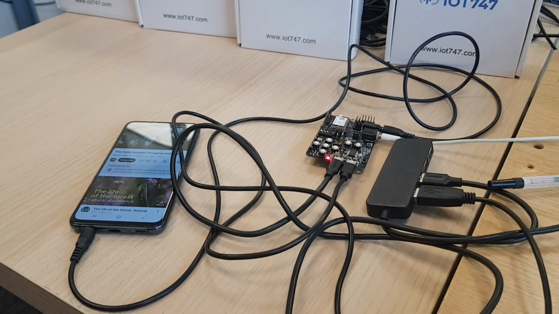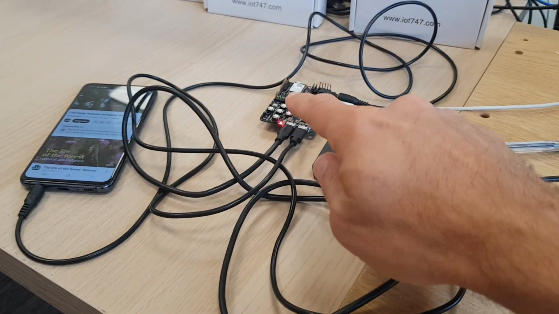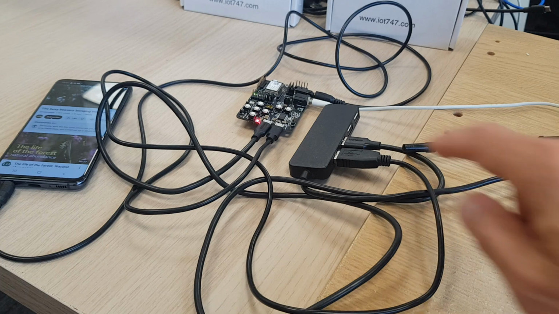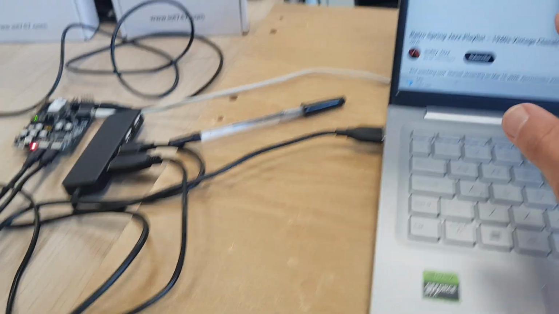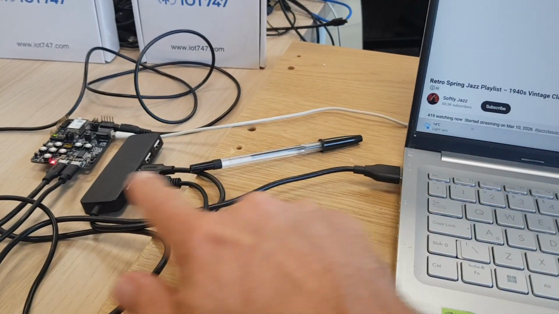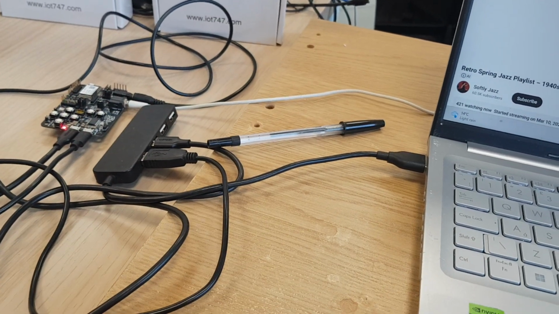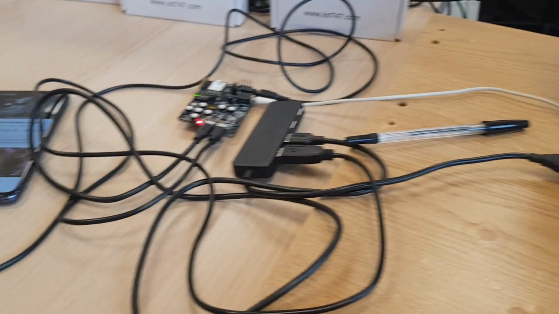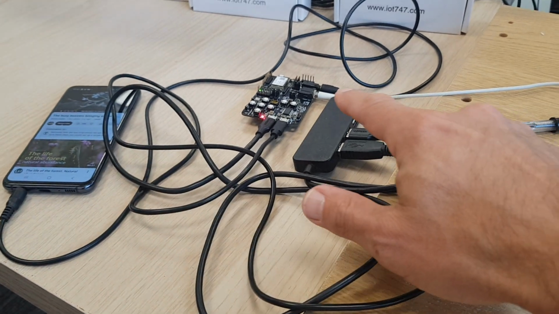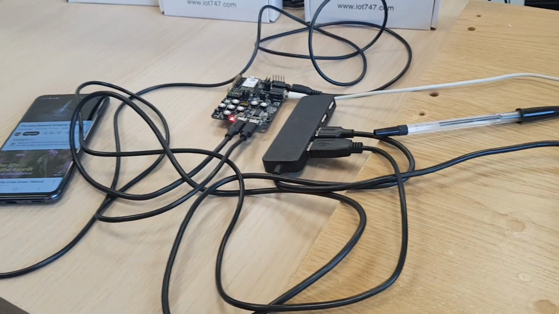Hello, in this video I'm going to show how the IDC777 can enumerate as a USB audio device, get audio in and out, and act as a USB to analog converter. So I've got an audio source here fed into the analog in, and analog coming out.